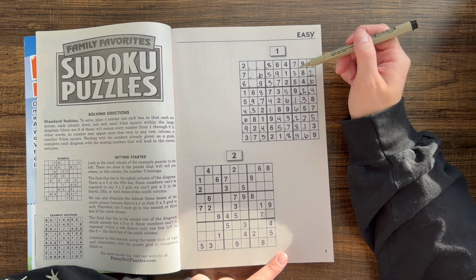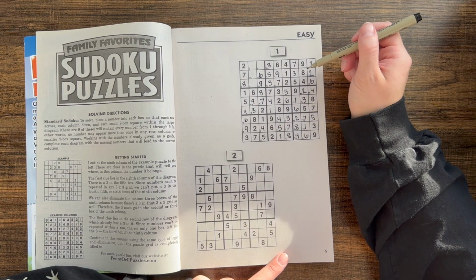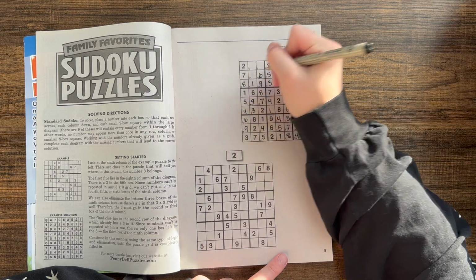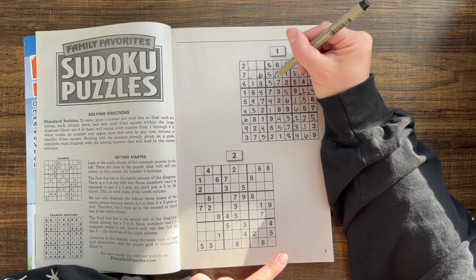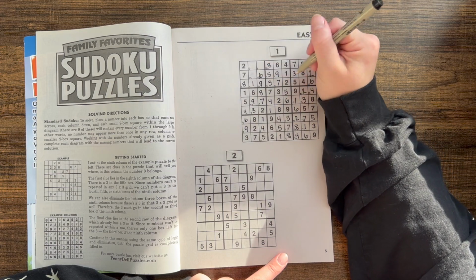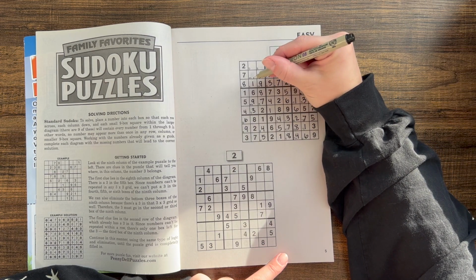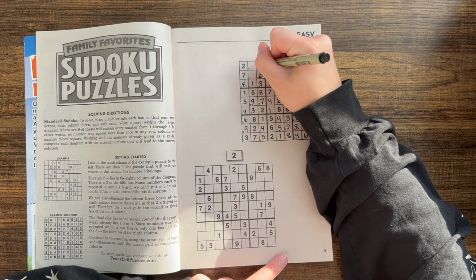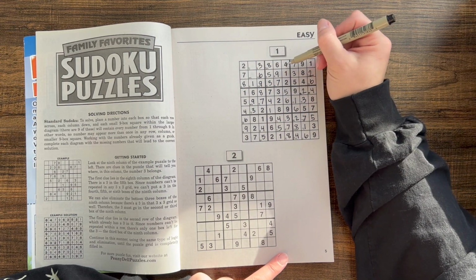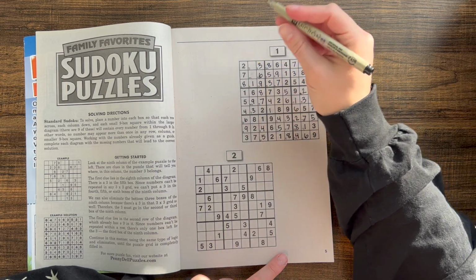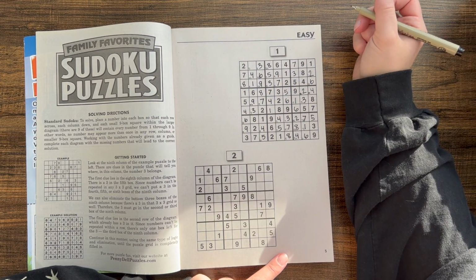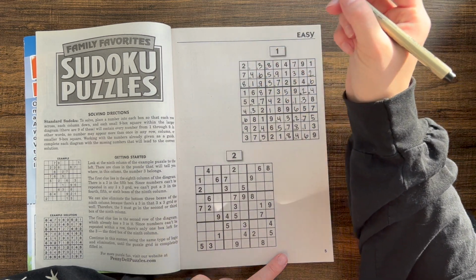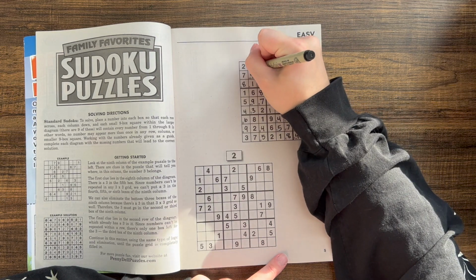So let's see. We need a 1, a 2, a 3. 3 can't be there, and it can't be there. And then we need a 4. It can't be there. And finally, we need a 5. And it works out to there.